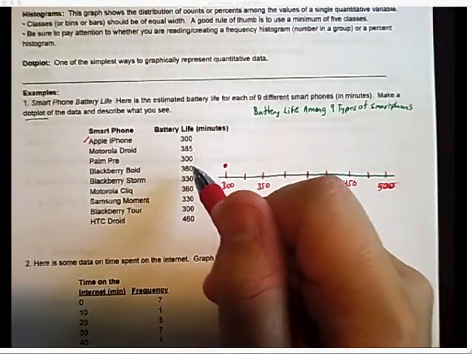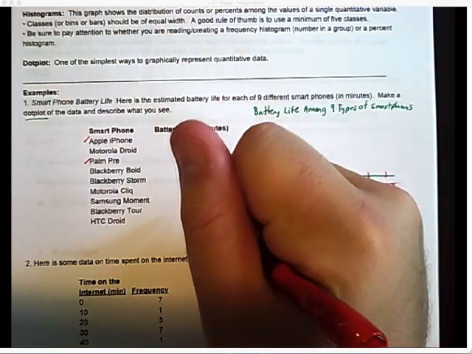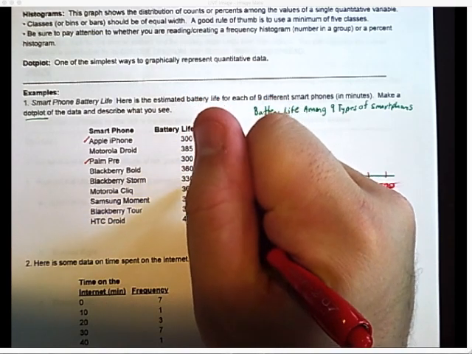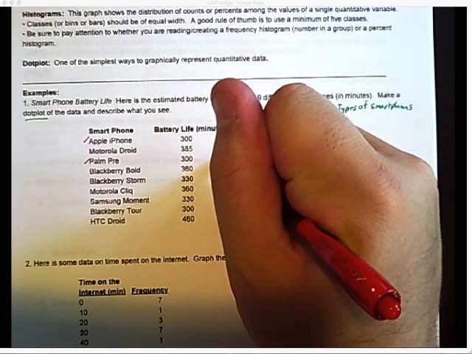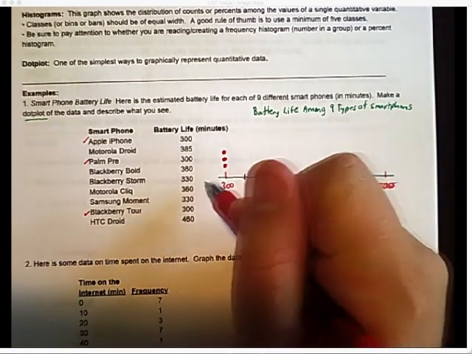Palm Pre is also 300. I'm going to find all the smallest ones first. So I got 300, I got 300, and the BlackBerry Tour has 300. So I took care of those. Now I'm going to find the next smallest one. I see the BlackBerry Storm has 330.